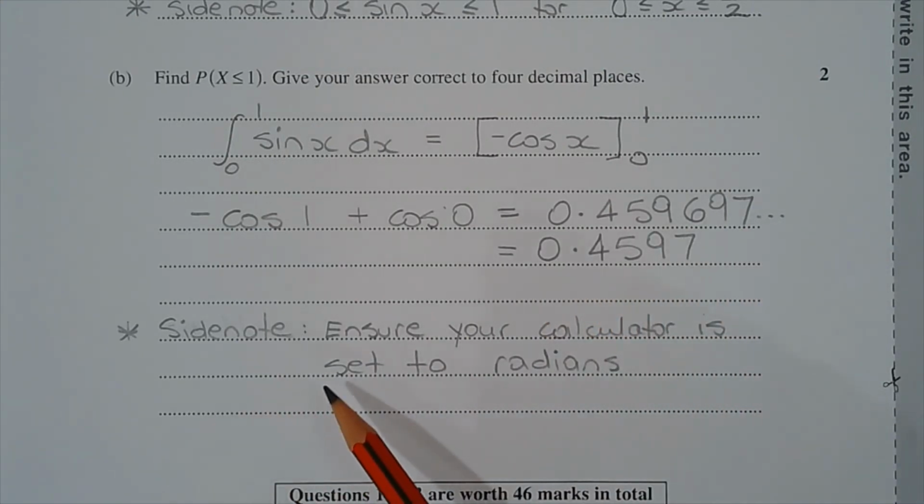Now, as a side note, for both parts A and B, ensure your calculator is set to radians when working with calculus involving trigonometric functions.